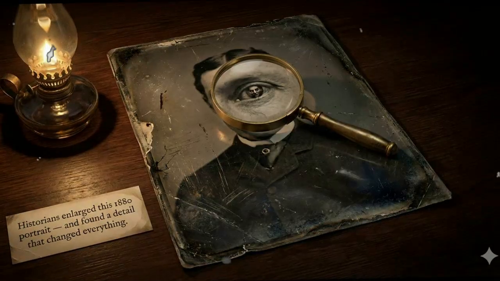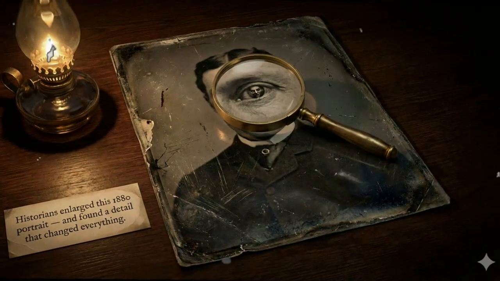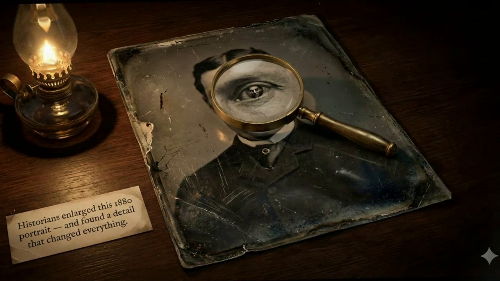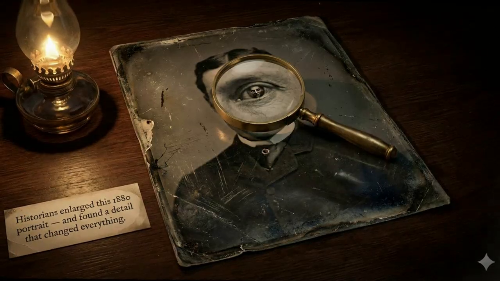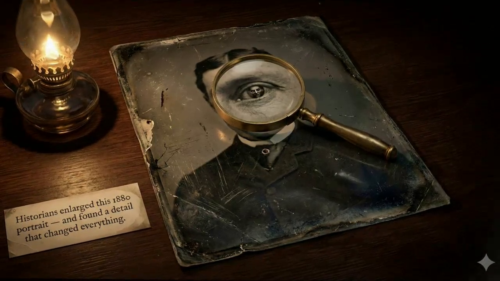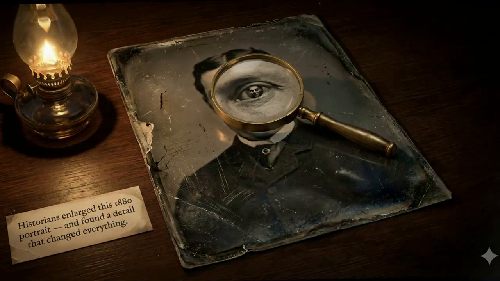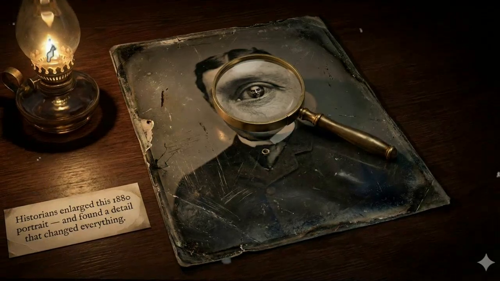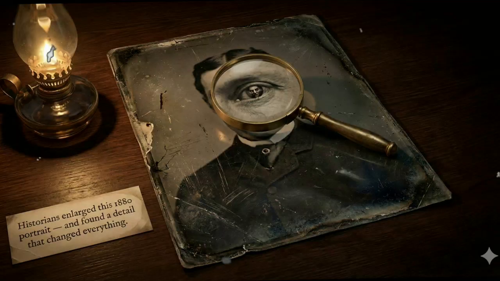The portrait, for all its celebrated beauty, had always held a certain stillness, an almost too perfect composure that, upon closer inspection, felt less like natural serenity and more like a carefully constructed mask. It wasn't a definitive suspicion, not yet. It was more akin to a persistent hum beneath the surface of the grand narrative, a faint dissonance in the symphony of Eleanor Vance's acclaimed life.